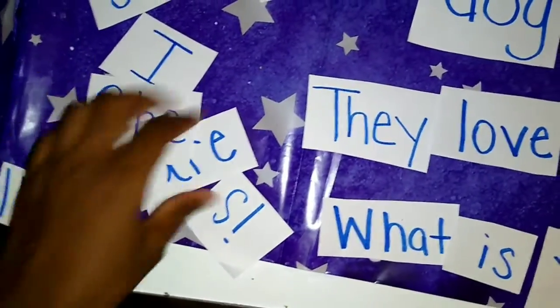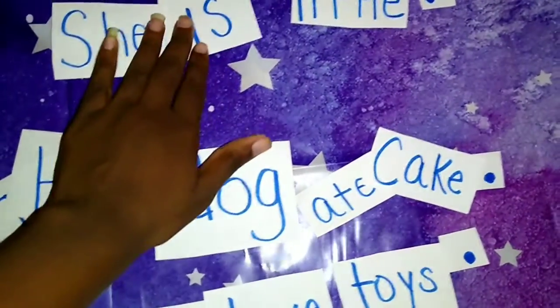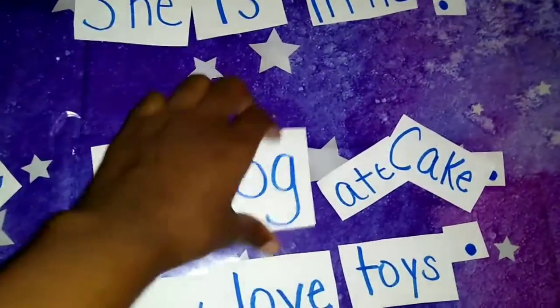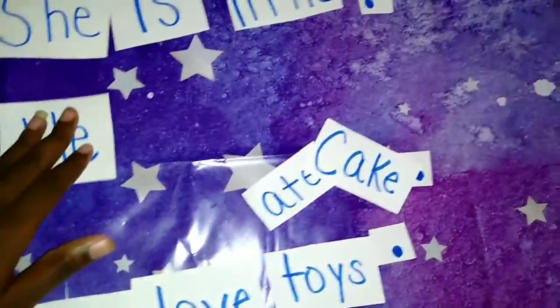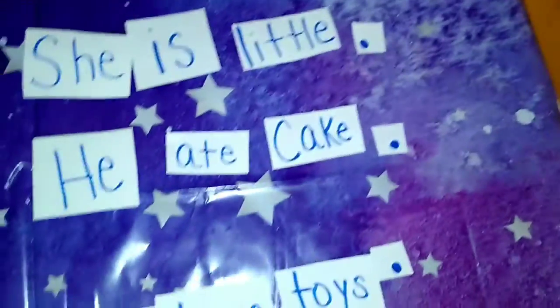So I'm just showing the different flashcards that I made for this activity and how you can switch up everything and make different sentences using those flashcards. It was a lot of fun creating the sentences and being very silly with them if you wanted to. And that's what we're doing here.